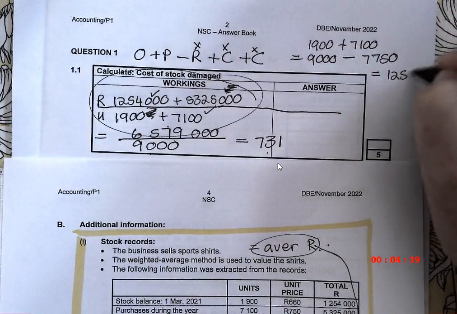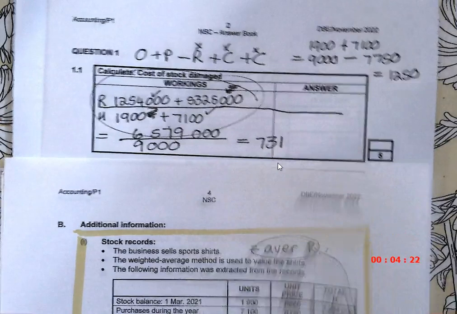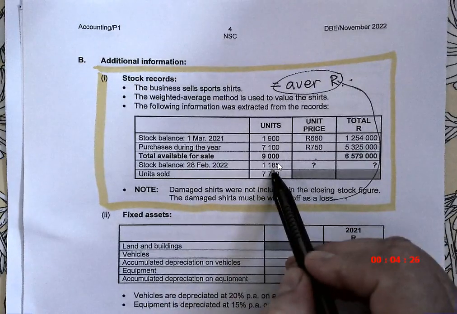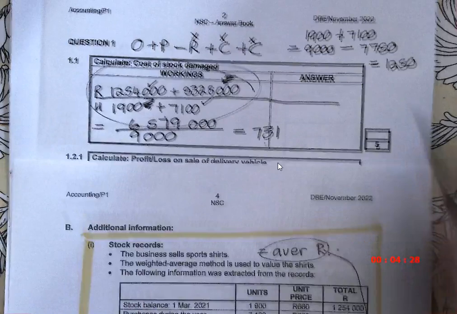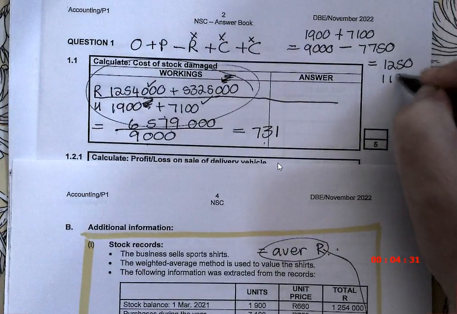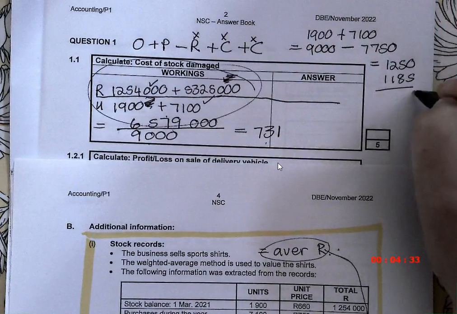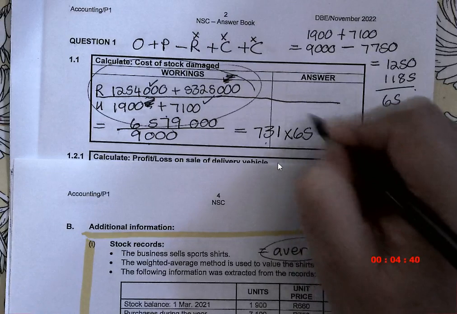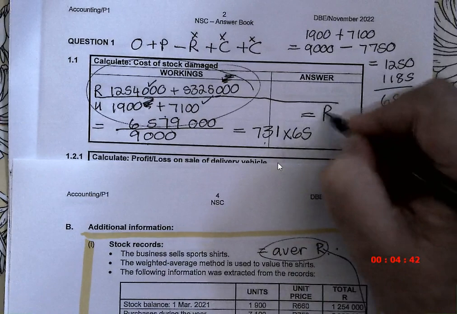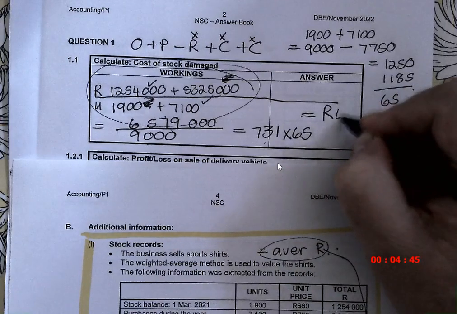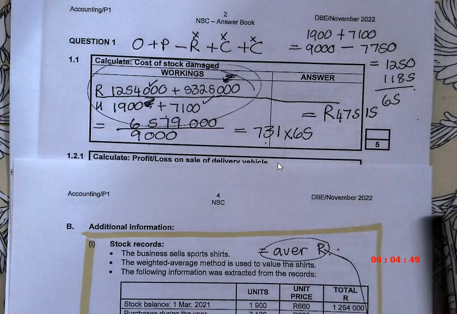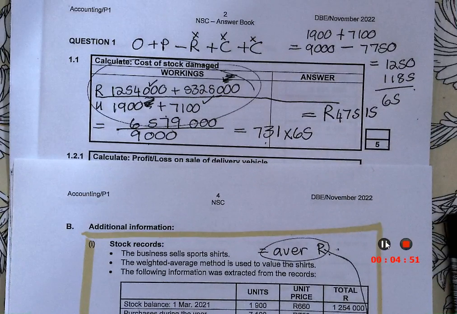1250. Now if I go look, can you stop talking? If I go look, can you see my balance at the end is 1185. So the difference there is going to be the stock that was damaged, 65. So I'm going to say times 65, and that gives me a rand value of 47,515. Okay, you may leave.